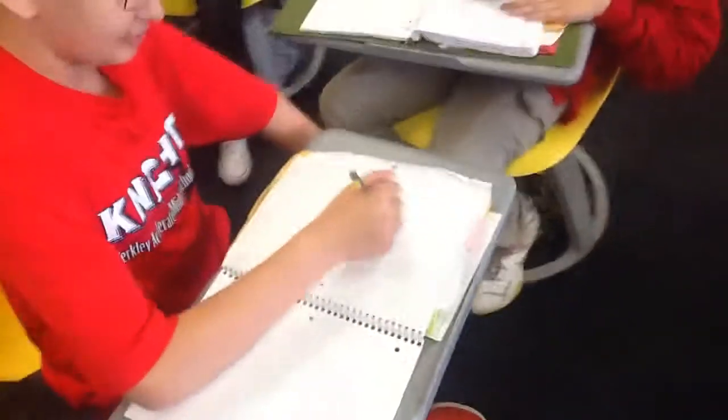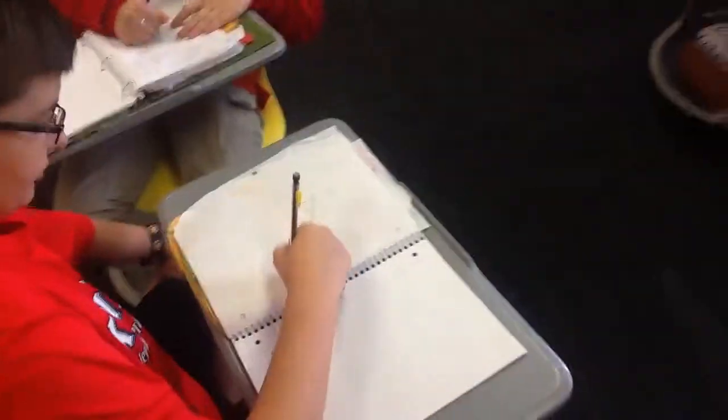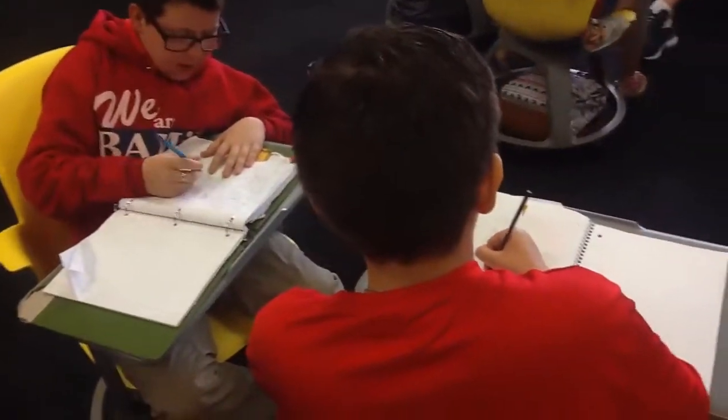So first, area equals base times the height.